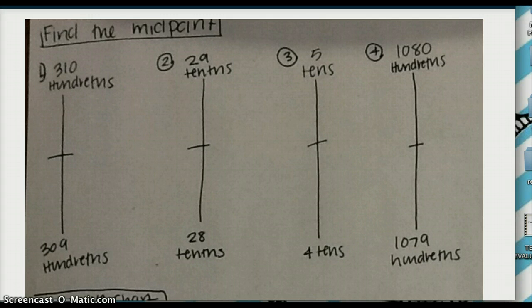This is a number line, this line right here. If it's throwing you off that it's vertical, you can flip it to be horizontal, so it would look like this, if that helps you. But just remember, on a test, it's going to be vertical, so that's why I'm teaching it to you vertical, so that you understand. For number 1, it says 310 hundredths, and then 309 hundredths.